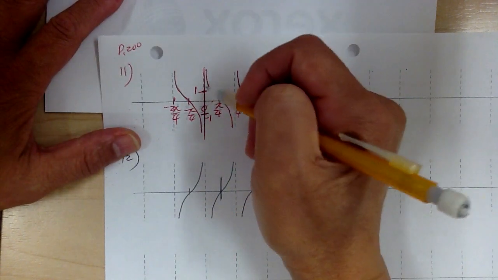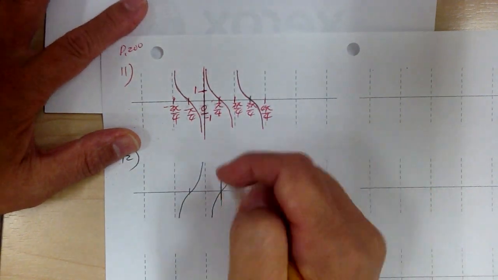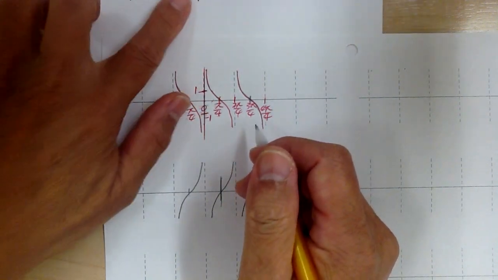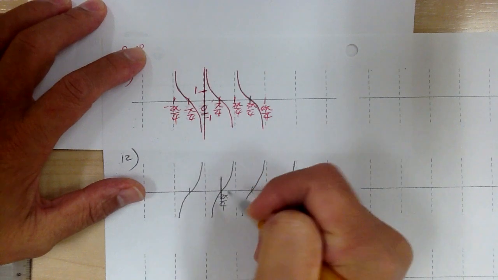Cotangent starts on the asymptote; tangent starts right over here. Your starting point will have the value of s. Over here s is negative 2 pi over 4, so that's your negative 2 pi over 4.